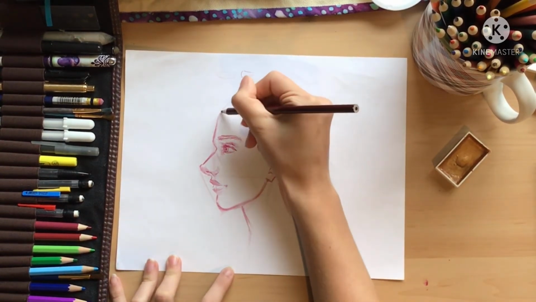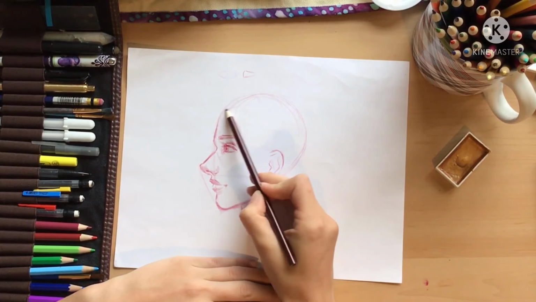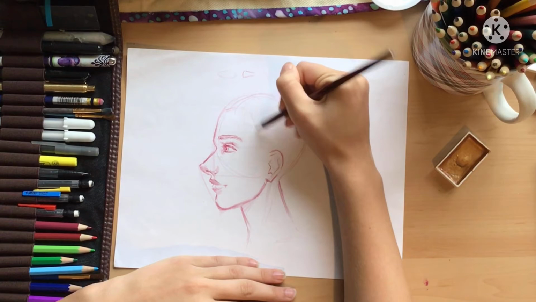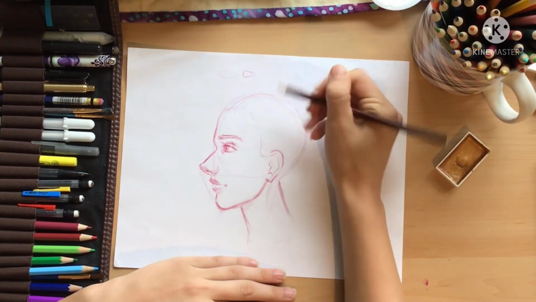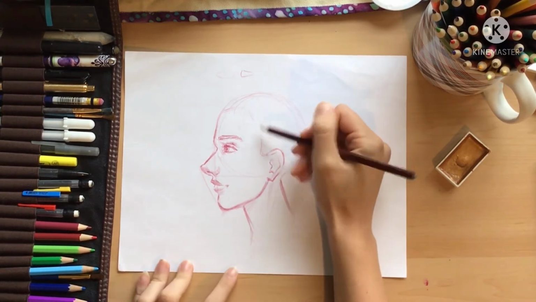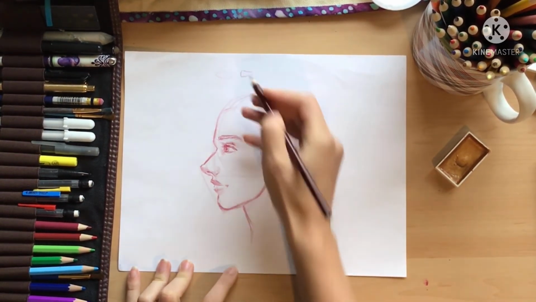Okay, now we're gonna add her hair. The hairline is gonna be a little different this time because it's in profile. So it's gonna come back like this and somewhat like that. Again, it comes a little before the ear right here. Something like that.